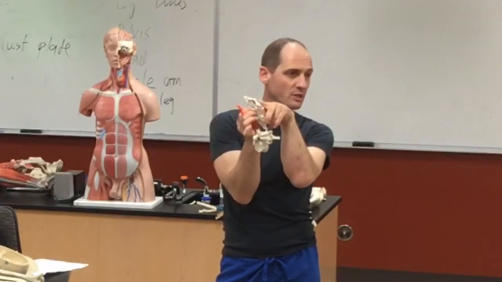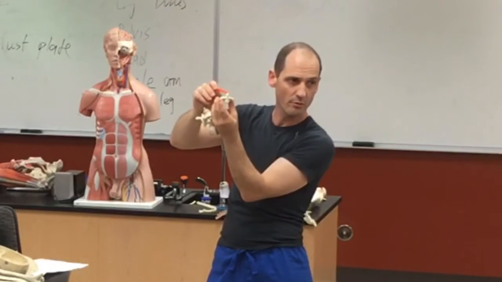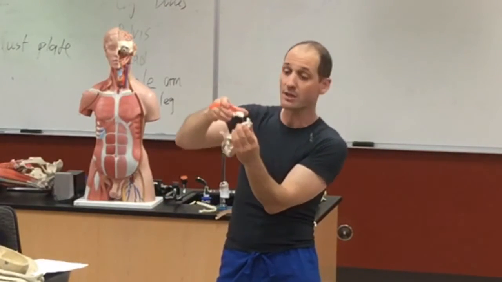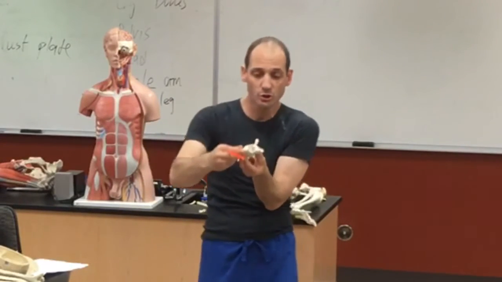It's actually the old body of C1. That's why it doesn't have any of that. And that thing is called the dens. And dens means tooth, like a tooth stick. And the cool thing is now that you can turn your neck because of this construction, because you can just rotate around it. You have about 50% of your rotation comes out of there.